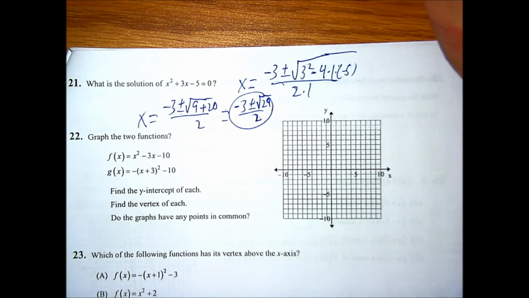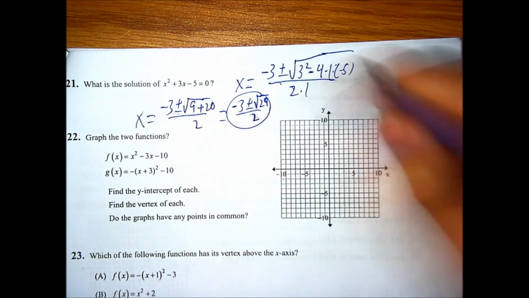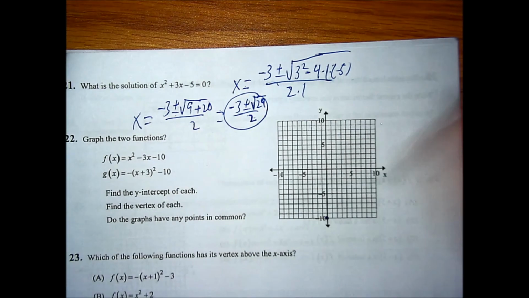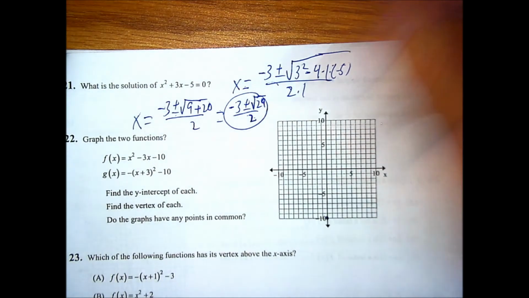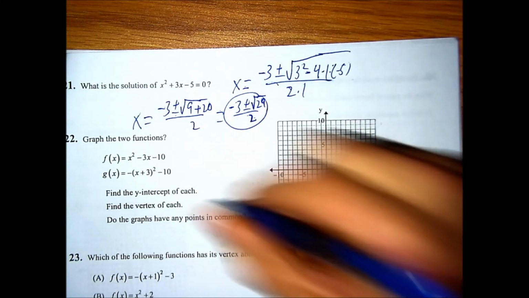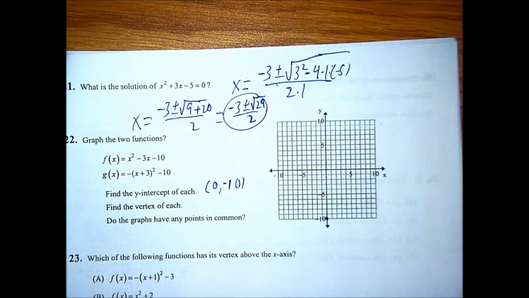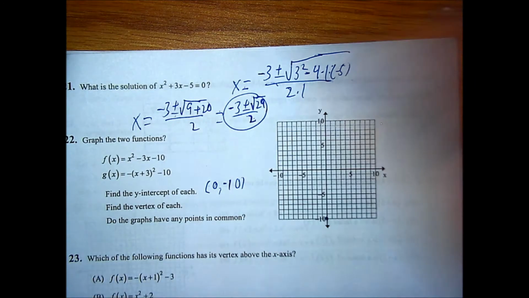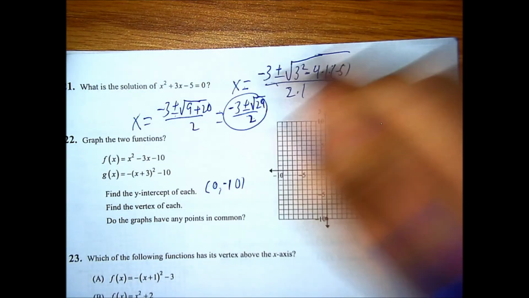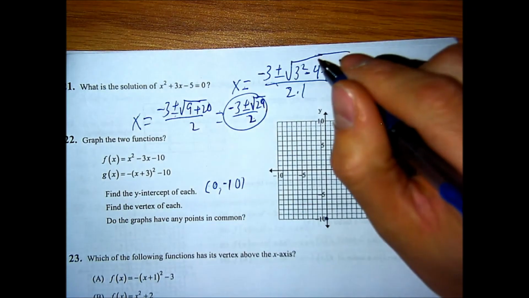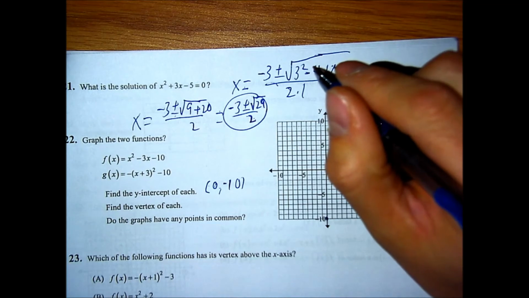Graph the two functions. They both have the same y-intercept, negative 10. That's convenient. Oh, and it asked me here underneath, find the y-intercept of each. Negative 10. 0, negative 10. Find the vertex of each one. Well, these are going to have vertexes that are different. So these ones are going to be different in the values of their vertex. But they do have the same y-intercept.